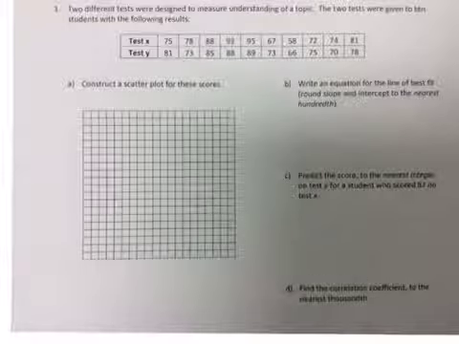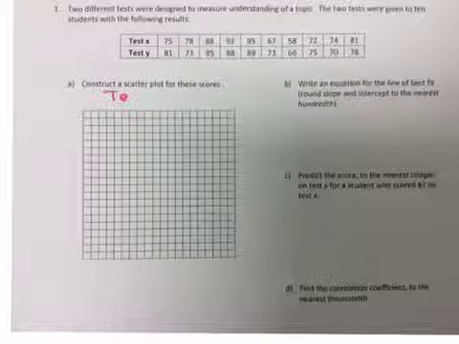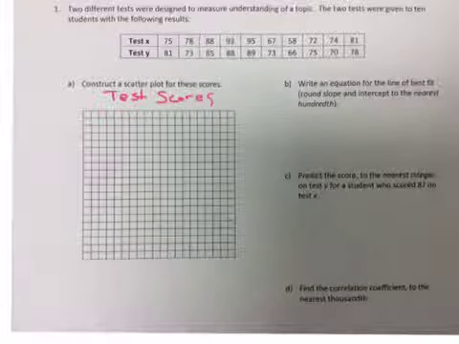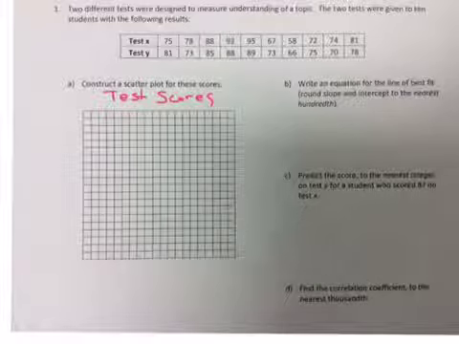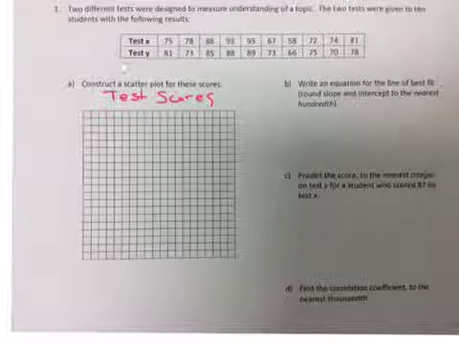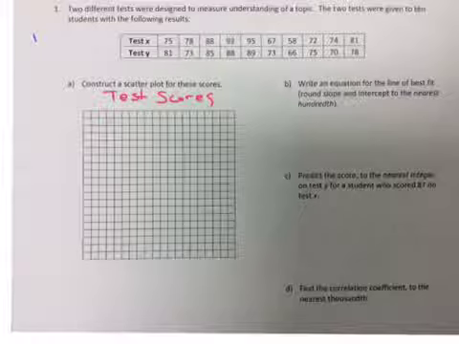All right, so to construct a scatter plot, the first thing we want to do is give it a title, and we'd like to label our axes. So I'm just going to call this test scores. Okay, now, this first row right here, test X, is going to go on our x-axis. And the second row right here, test Y, is going to go on our y-axis. And just to note, test X, the X values are called your independent variables.